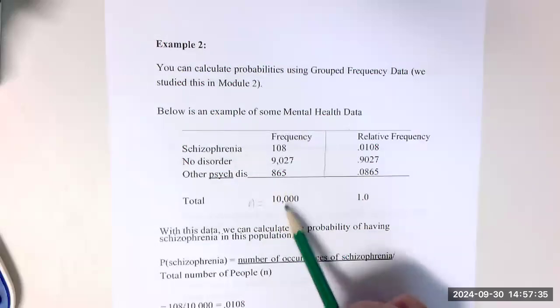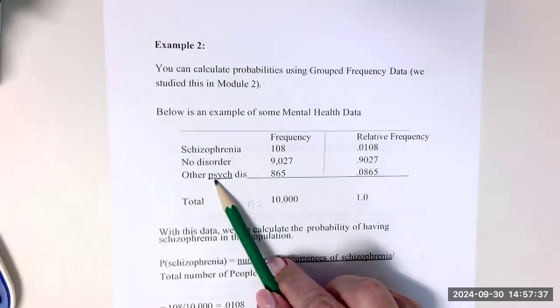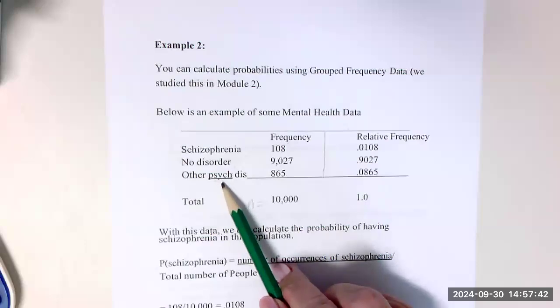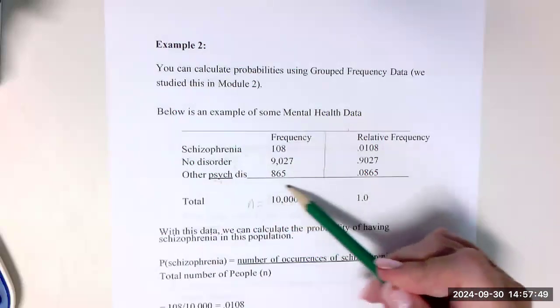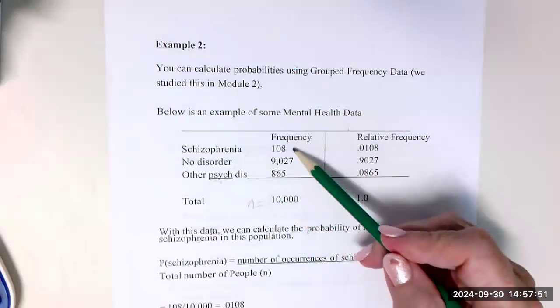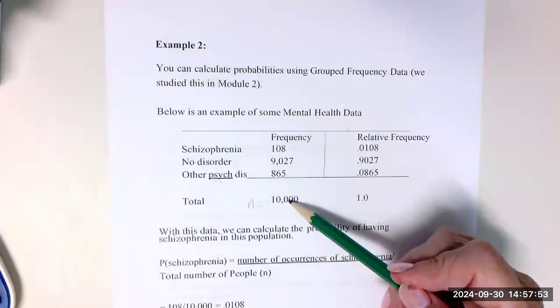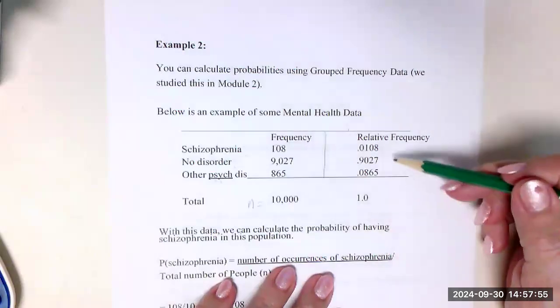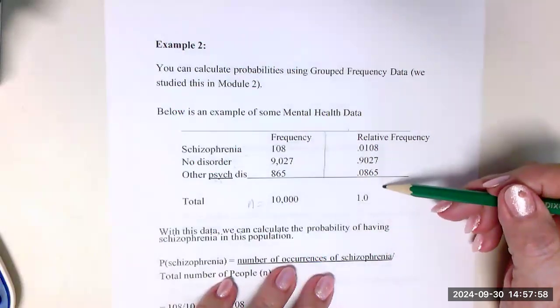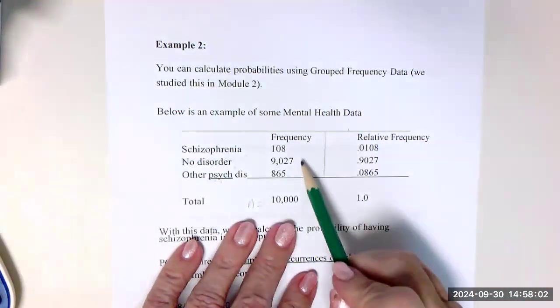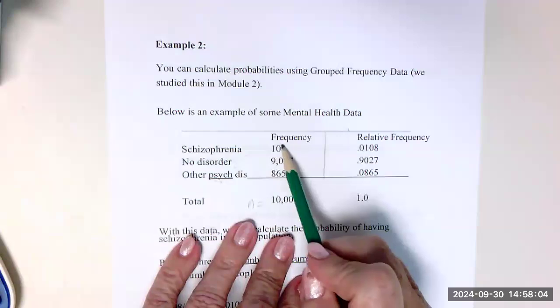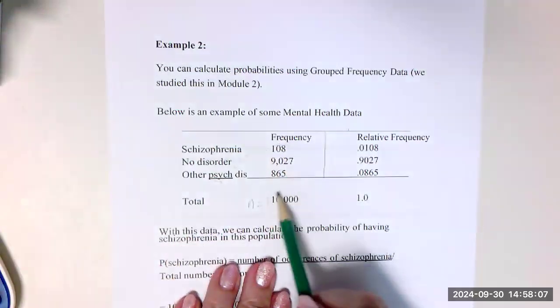865 of these 10,000 people have some other psychiatric diagnosis or disorder. It could be depression, bipolar, all kinds of different things. So all together, you have 10,000 cases. That's your N. This is how often those occur. Over here, we have relative frequencies, and you probably don't remember how to get those, but it's super easy. In order to get a relative frequency, you just take the frequency and divide by the N.